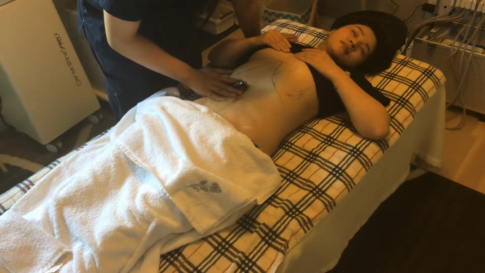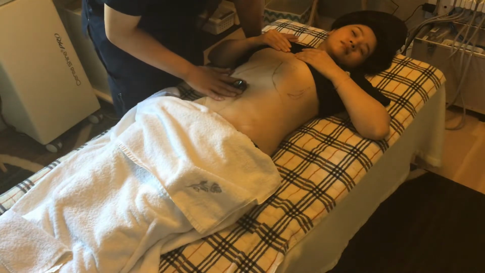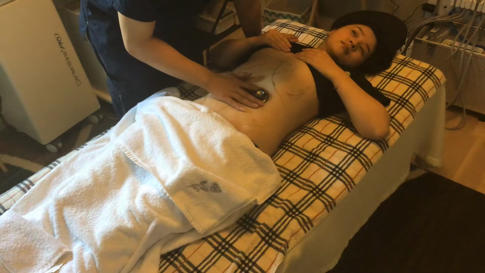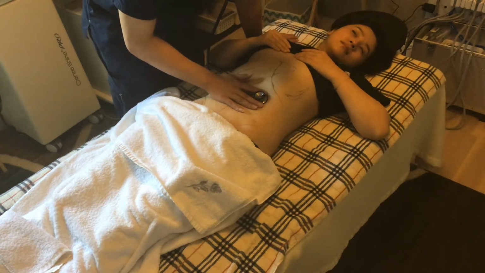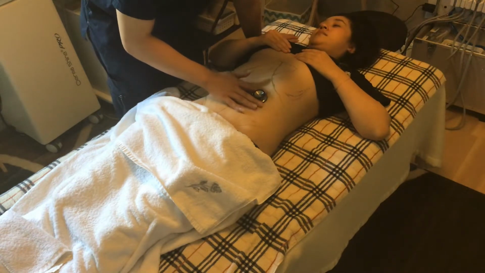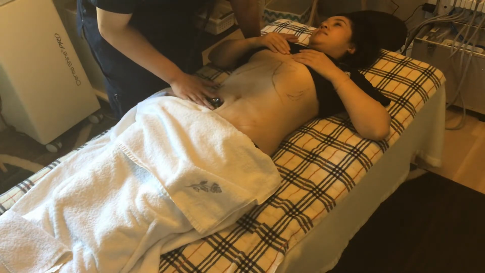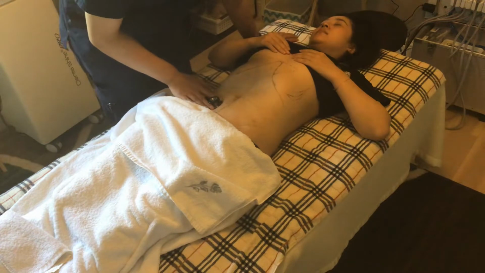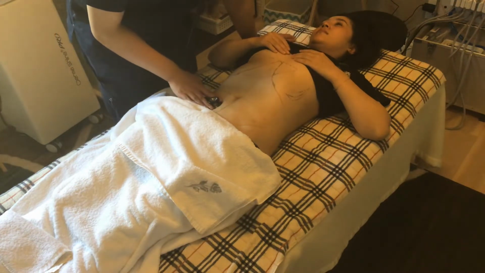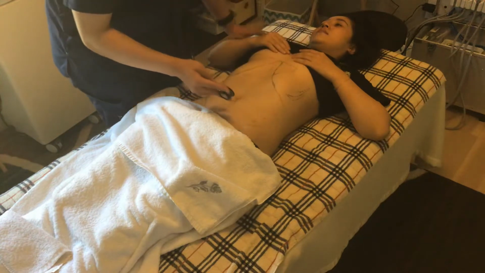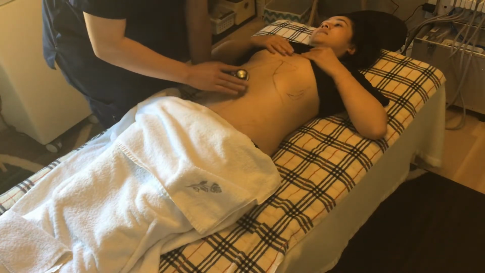Okay, the abdominal sound is present and normal active. Left upper quadrant, abdominal sound is present and active, normal active. Left lower quadrant, present, normal active. Okay. Right lower quadrant, abdominal sound is present and normal active. Now I'm going to listen to the aortic artery pulsation.